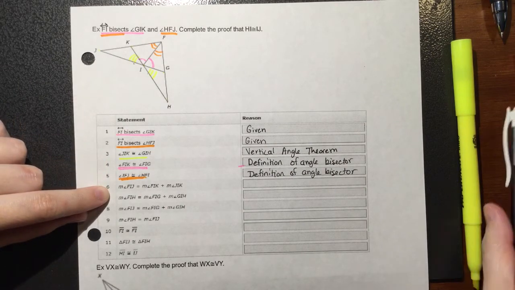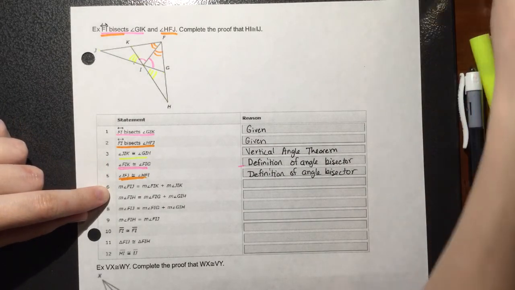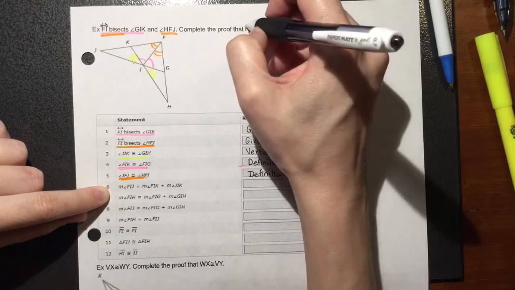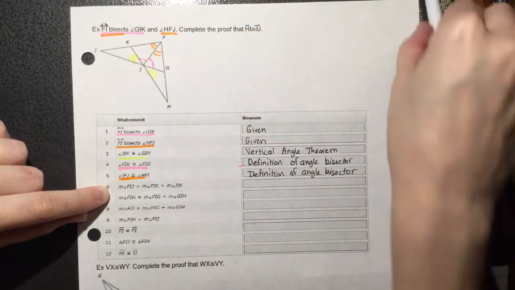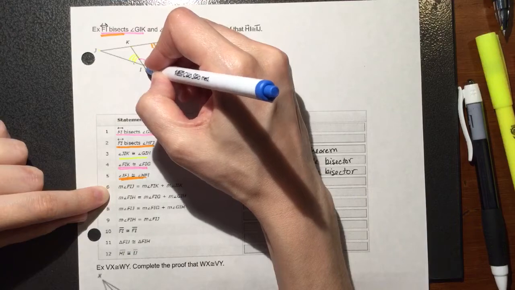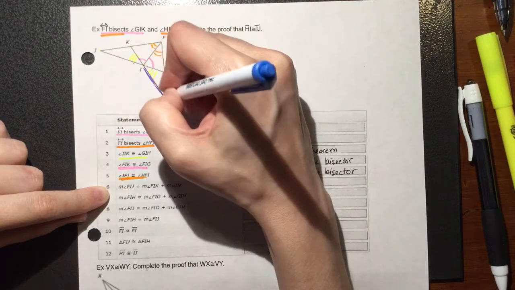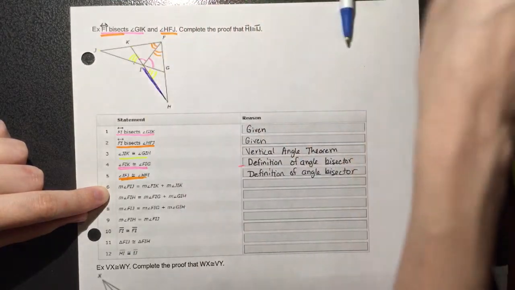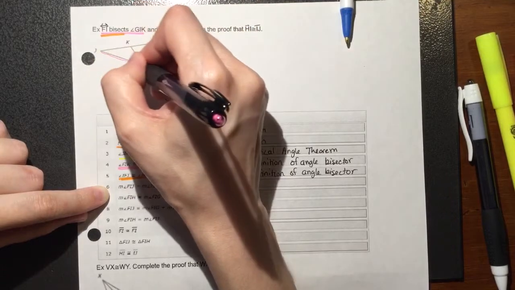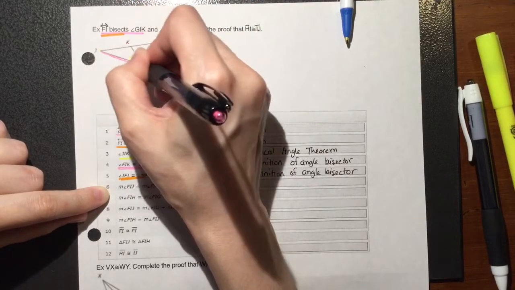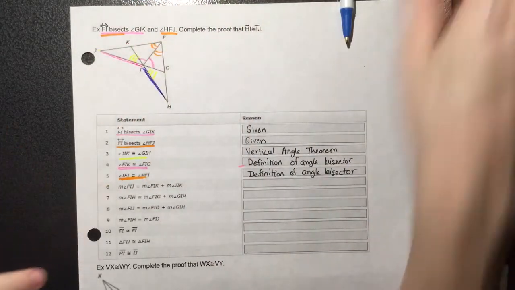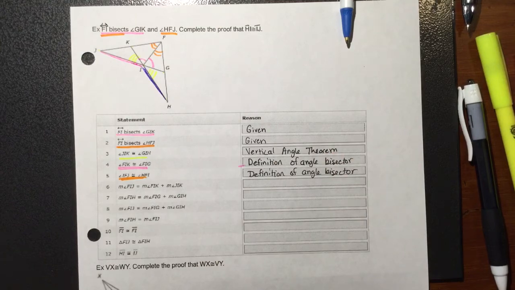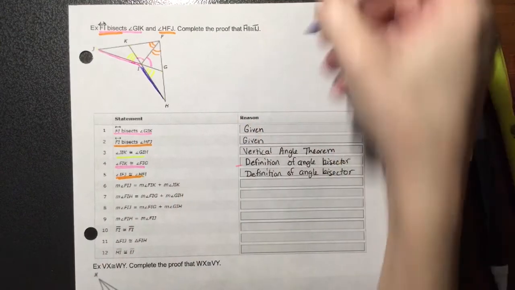So we're trying to prove that HI is congruent to IJ. So let's find those. HI is right there, is going to be congruent to IJ. So right now I'm trying to focus on finding the triangle.